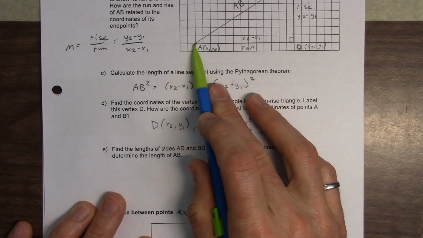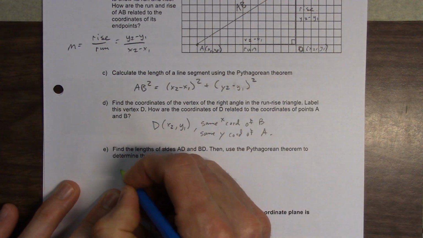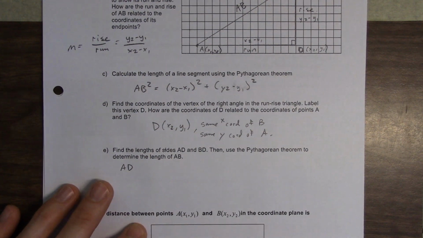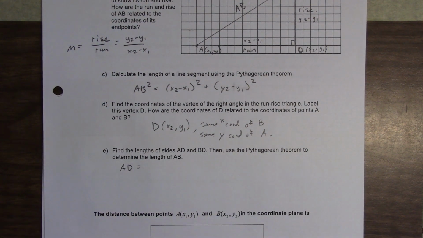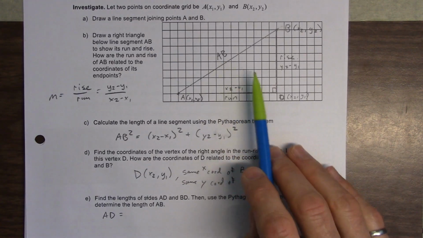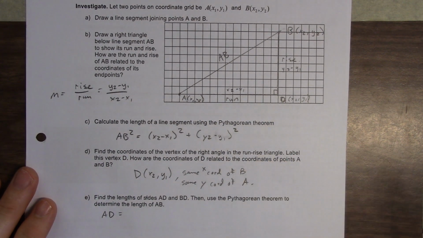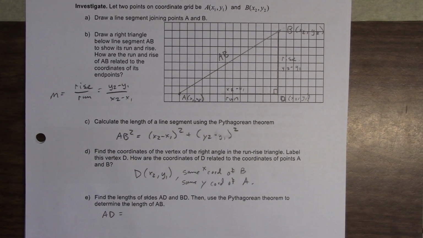So the length of AD. What is the length of AD? Who can tell me that? Adrian, you got it? AB equals the square root of x2 minus x1. You're going for AB now. I just want the length of AD. Who can tell me that? Yep, x2 minus x1. Good.